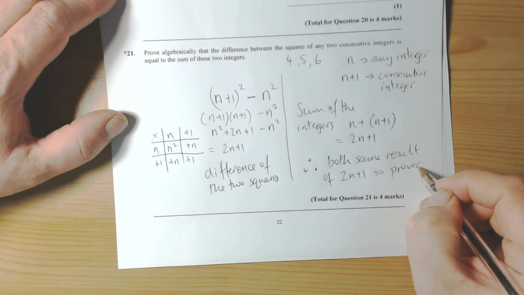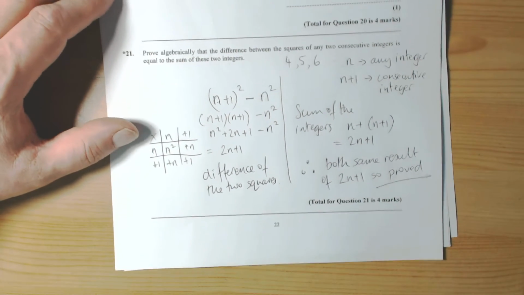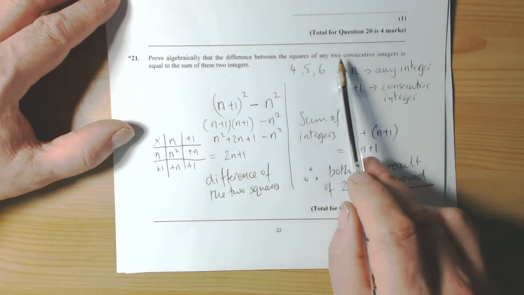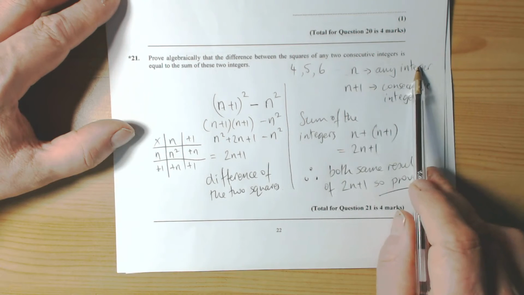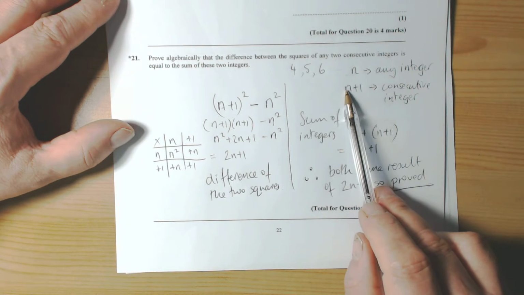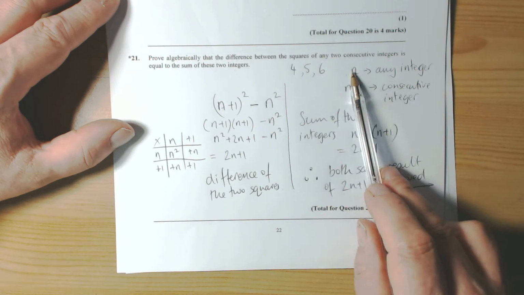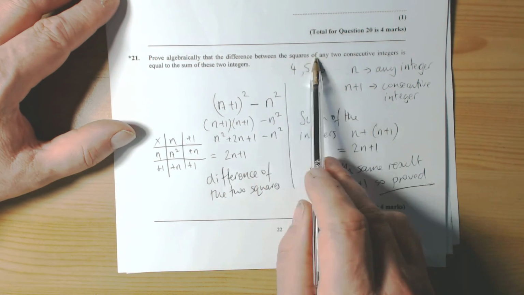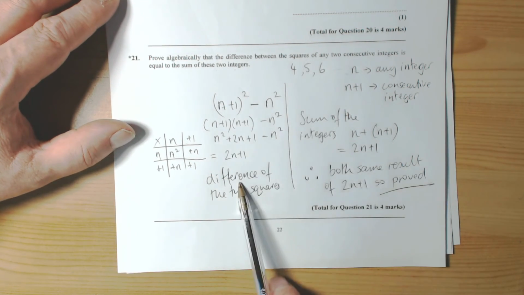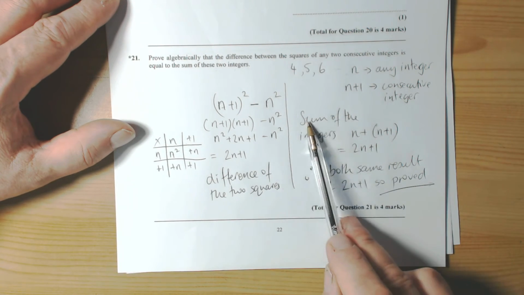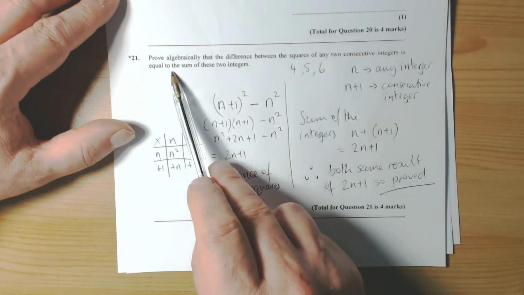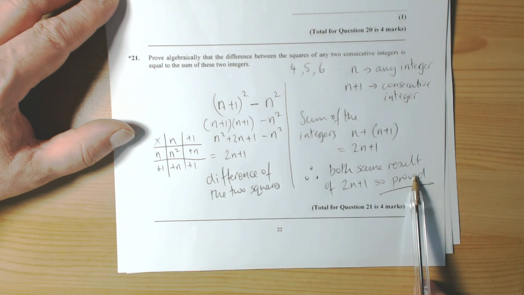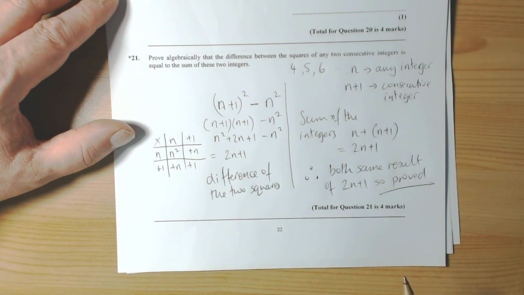So proved. Okay, so key things about proof then is define letters that you're going to use. Think about the language. Once you define one letter, then define the next things in terms of that letter. Go through the context of the question, so the difference between the squares, so do the difference between the squares, and then do the other side as what it wants you to equal it, and see if they're the same. They are the same, so therefore we've proved that both results work.